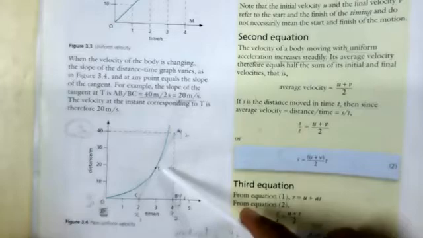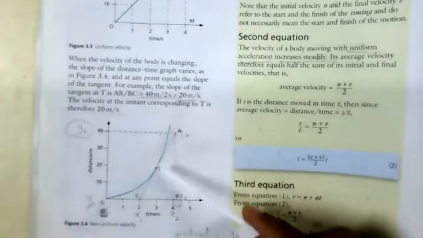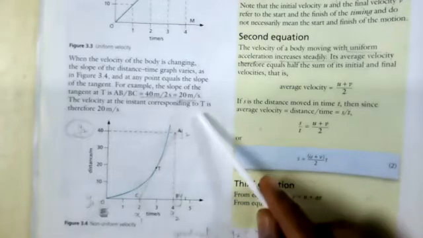So is the acceleration uniform here? No, ma'am. Uniform acceleration meaning constant acceleration, meaning the acceleration is constant. So because the velocity is increasing, there is acceleration.